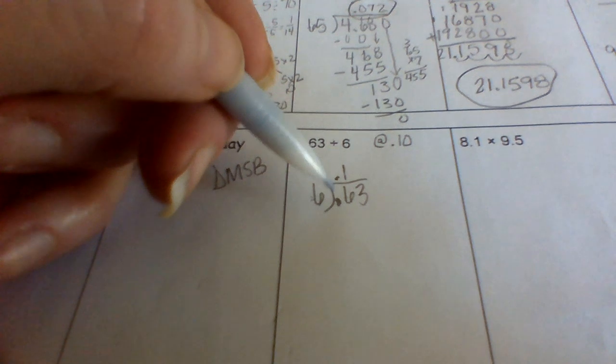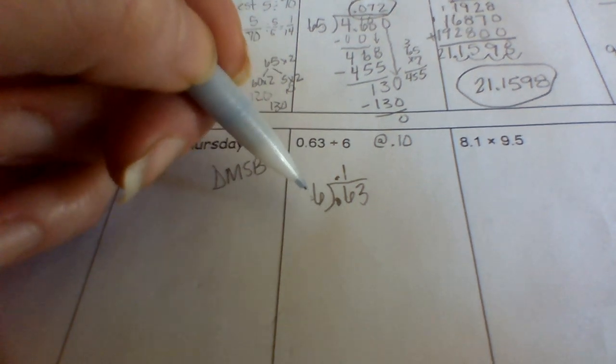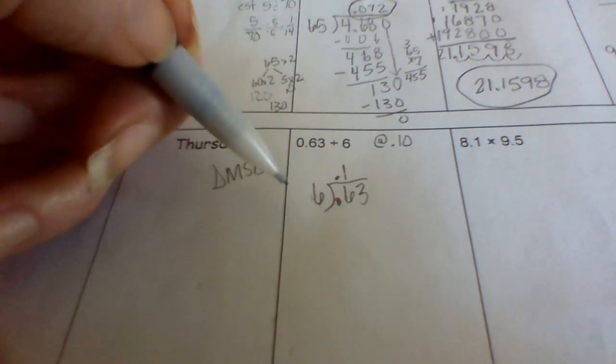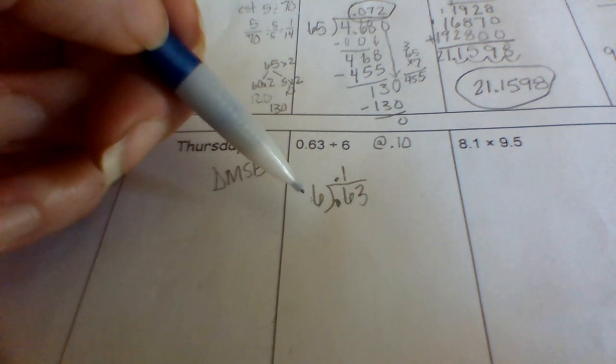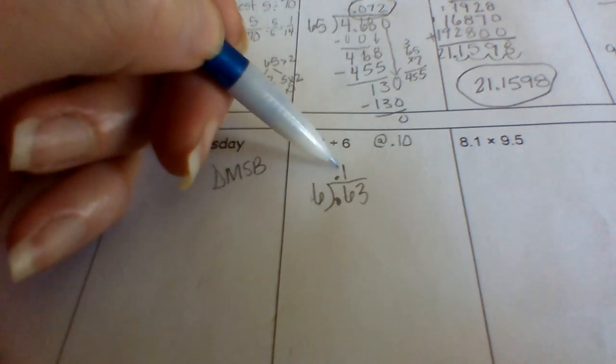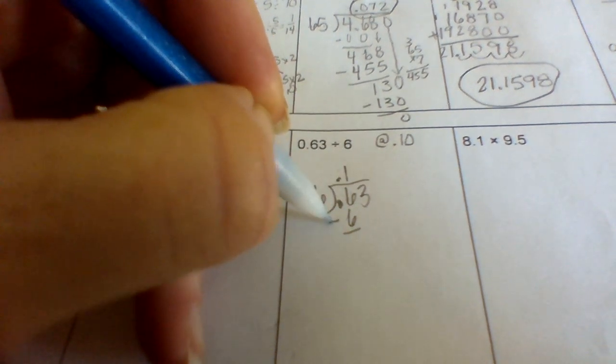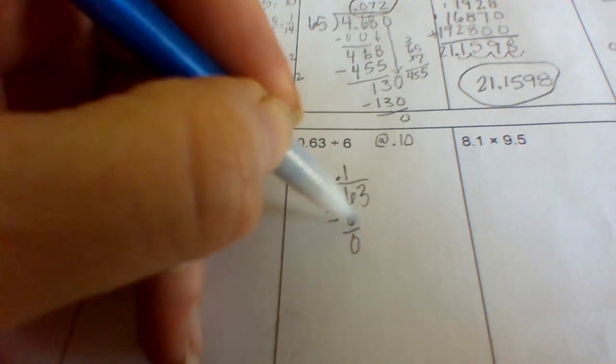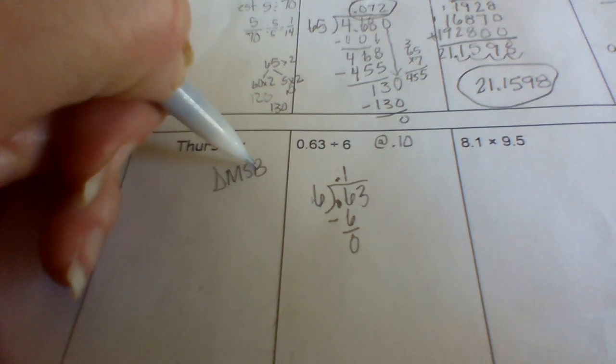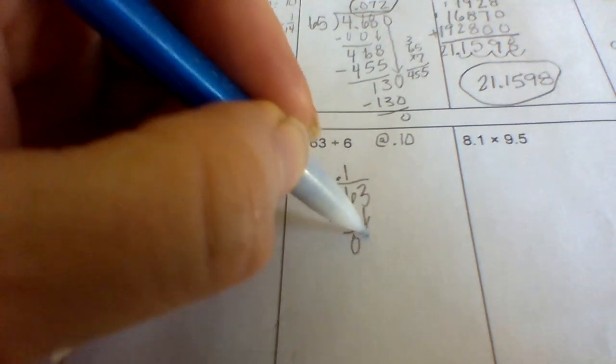Remember, if I scroll down, I get to the 6, I move to the left, and that's where I have my column. And I'm sorry, guys, I don't have my multiplication chart right here, or I'd show you. So 6 times 1 is going to give me 6. And I'm going to subtract. 6 minus 6 is 0. And then here's my B, my bring down. So I'm going to bring down my 3.